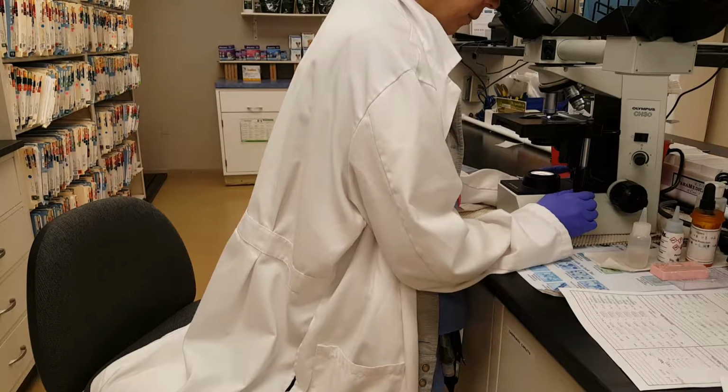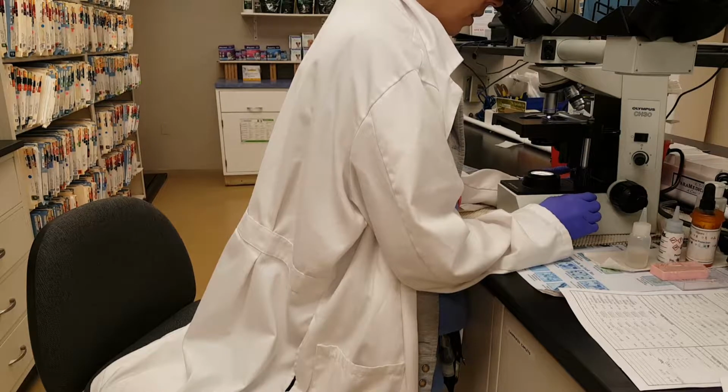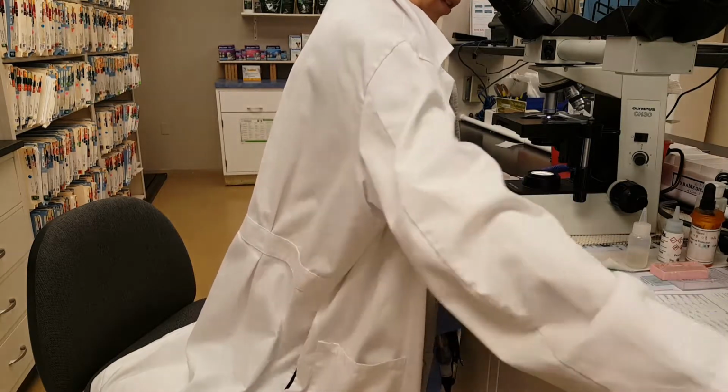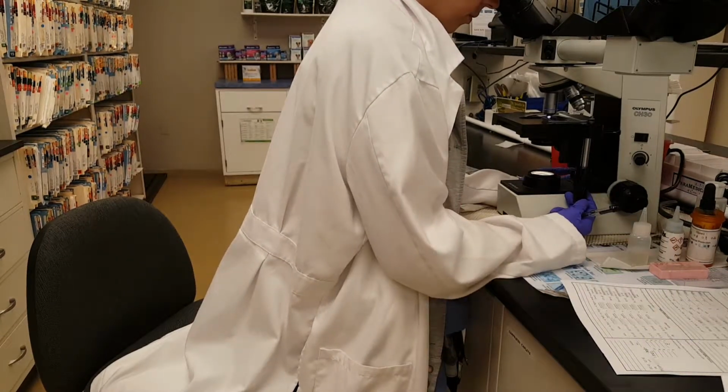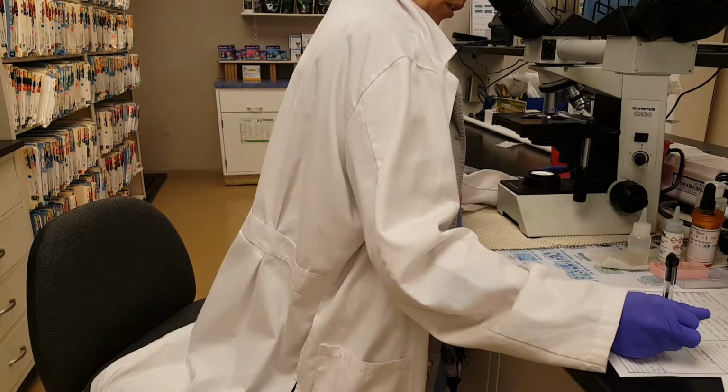So to do that, I'm going to count how many white blood cells I see in 10 fields, and then I will average them. Two here, one here.